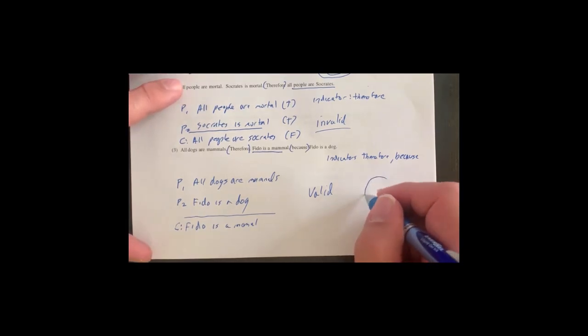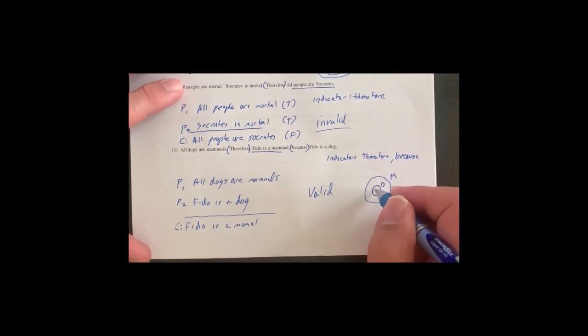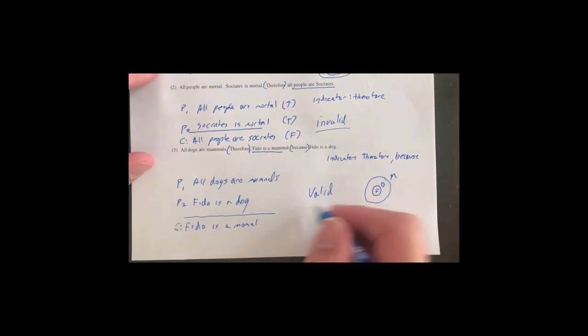So you've got the category of mammals, and then the category of dogs, and then Fido is in it. So that's a valid structure. No matter what words you use here, that structure is valid. Okay, I'm not going to do all of these. I'm actually going to skip down now to 7, and the answer sheet will be online, and you can use that to check your other answers.